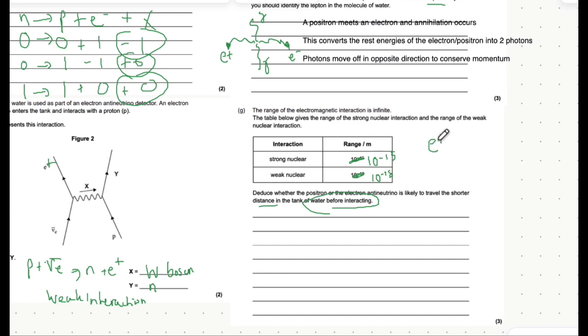A positron with an electron antineutrino. They're both antileptons. They both have a lepton number of -1. What's the difference between them? Well, this is charged and this is uncharged. We know since they're both leptons, they both experience the weak nuclear force. They both do not experience a strong nuclear force because only hadrons experience a strong nuclear force. What about the electromagnetic force?